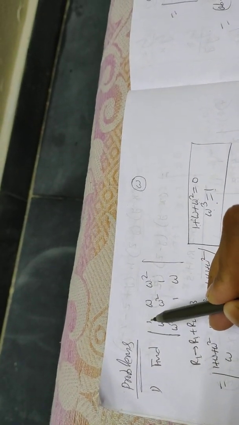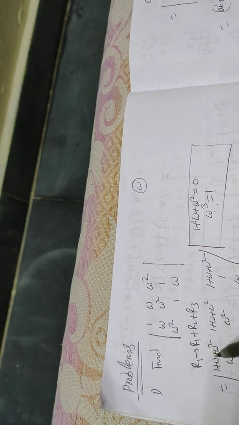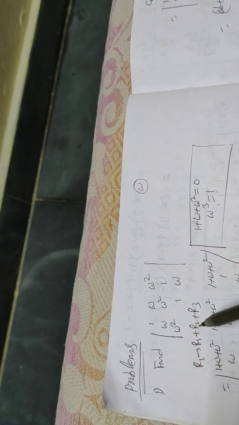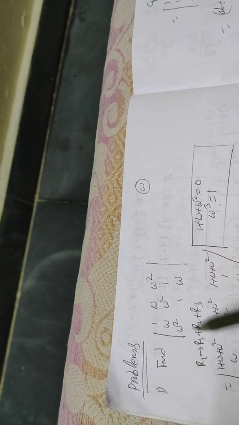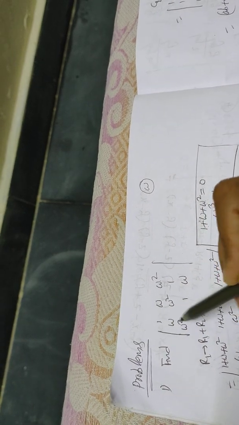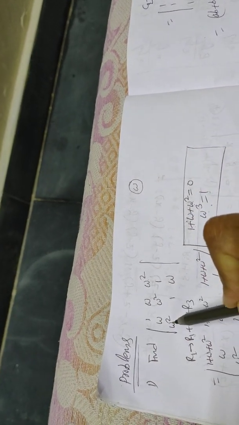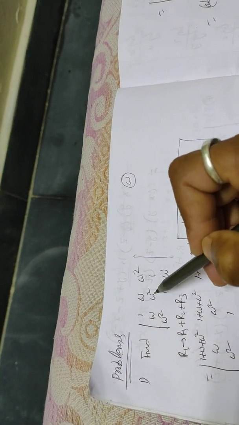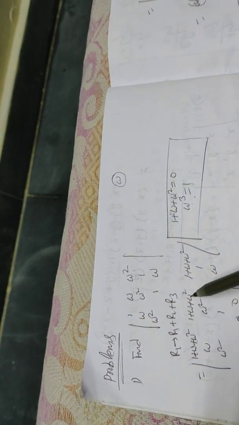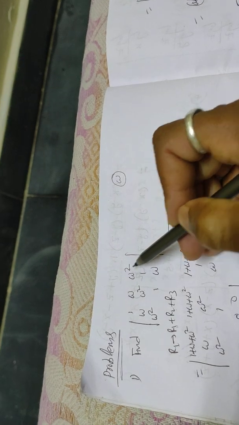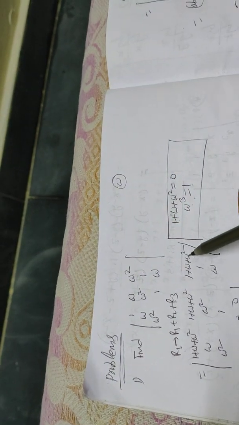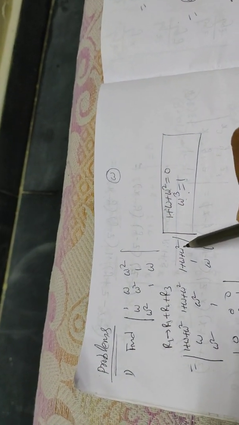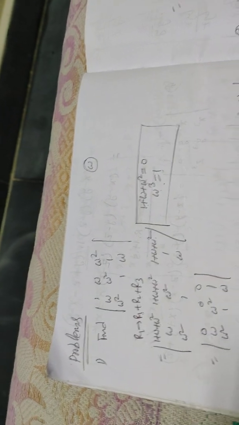See here. So R1 implies R1 plus R2 plus R3 means R1 is going to change. You have to add R2 and R3 to R1. So 1 plus omega square. Only R1 is going to change. So write here. And second element: omega plus omega square plus 1, that is also 1 plus omega square only. And omega square plus 1 plus omega, that is also 1 plus omega square. Write that in the first row. And second and third rows write as they are.